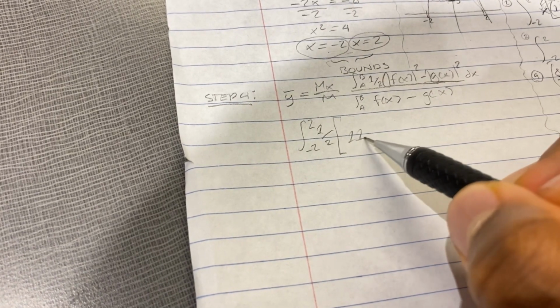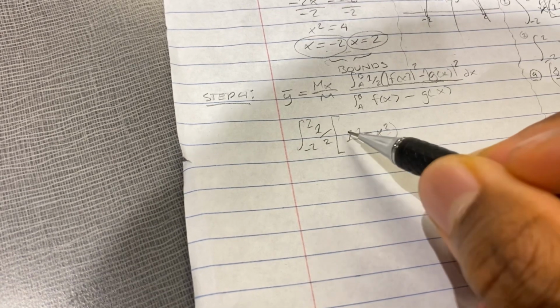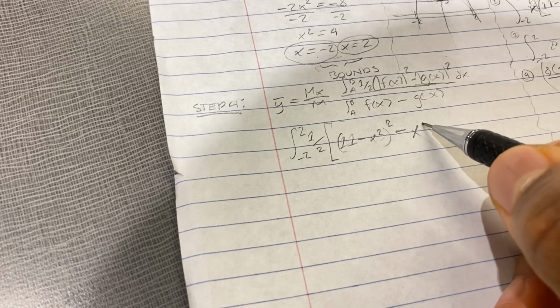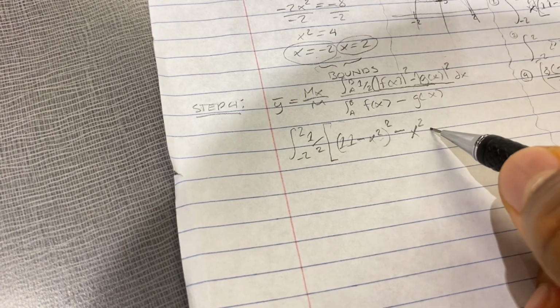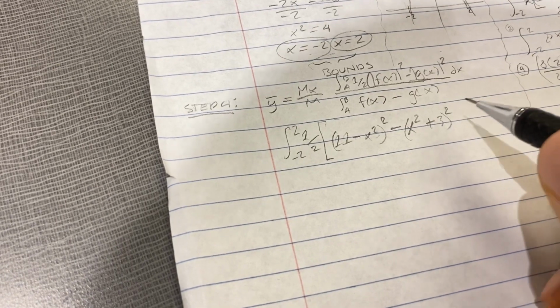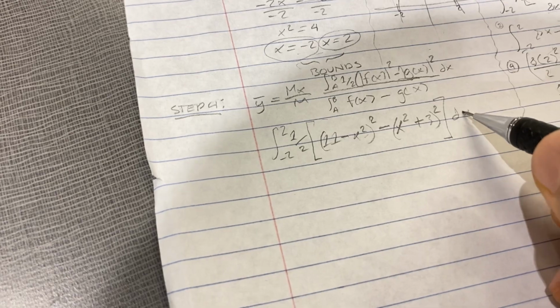So 11 minus x squared, and then square all of this, minus x squared plus 3 squared. Enough squares for you. And then put a bracket behind this, and then dx.